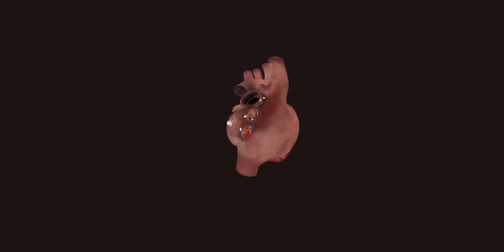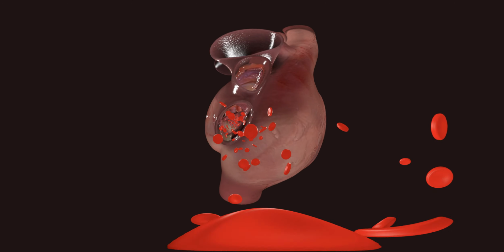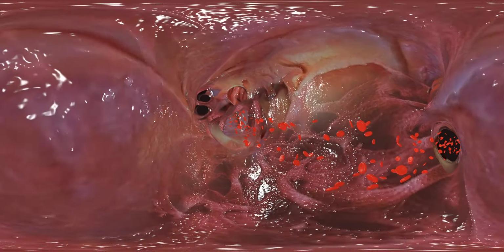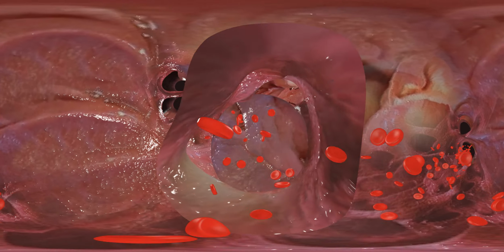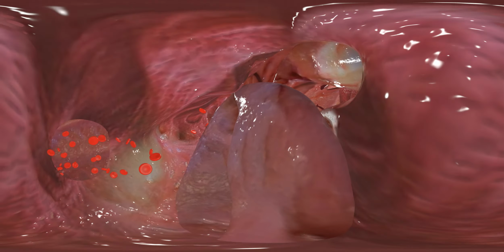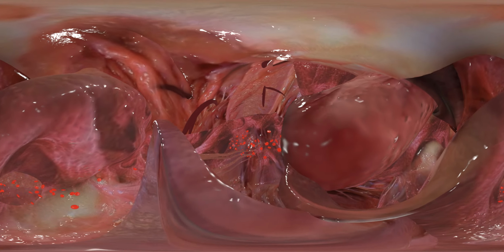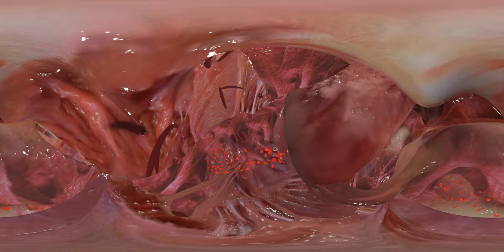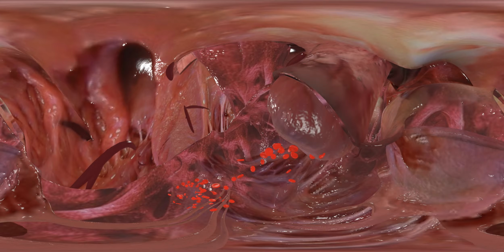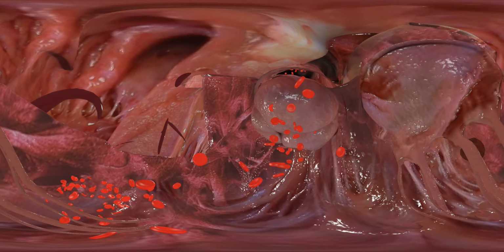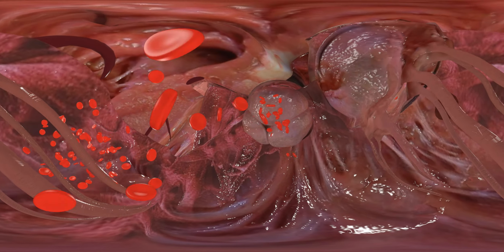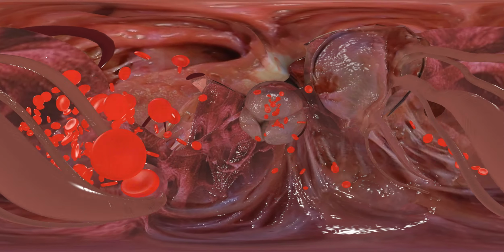After picking up oxygen at the lungs, the oxygenated blood will return to the heart through the left and right pulmonary veins, which will deposit the blood into the left atrium. When the left atrium is full of oxygenated blood, it pumps it through the left atrioventricular valve to the left ventricle. When the pressure in the left ventricle is high with oxygenated blood, it pumps the blood up through the left semilunar valve up to the aorta.